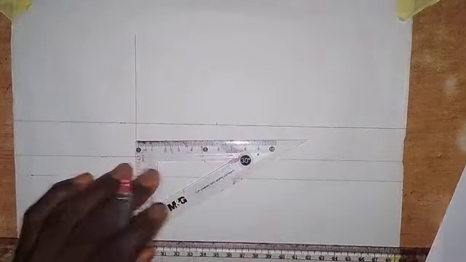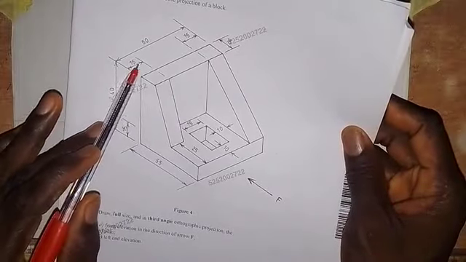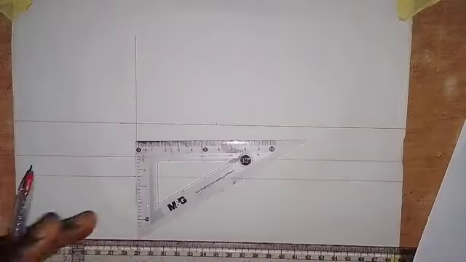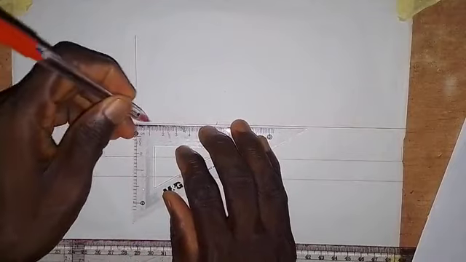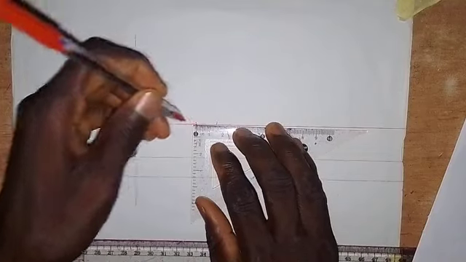I want us to take the measurement here again. The thickness of this rectangle is 15, and the same applies to this, also 15 millimeters. So here we come. We take 15 millimeters from here. This is 15 millimeters. And from this end we also take 15 millimeters in here. We have 15 millimeters.